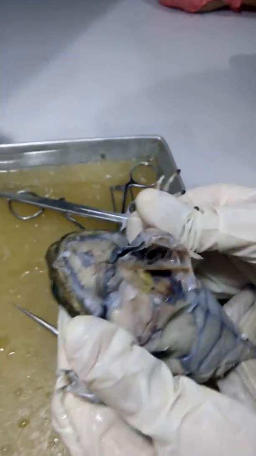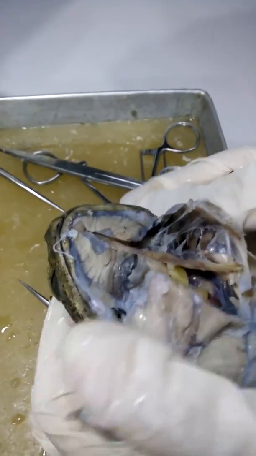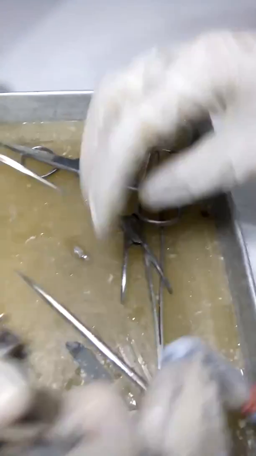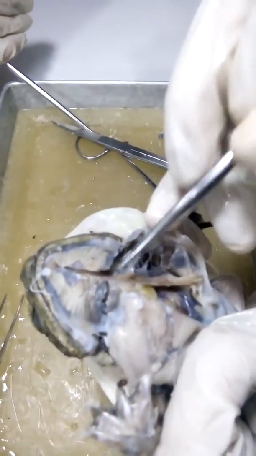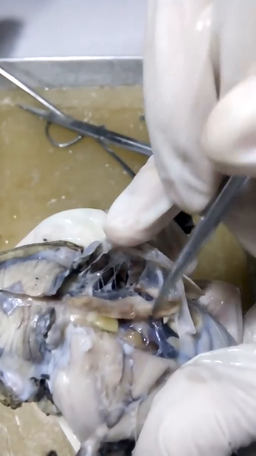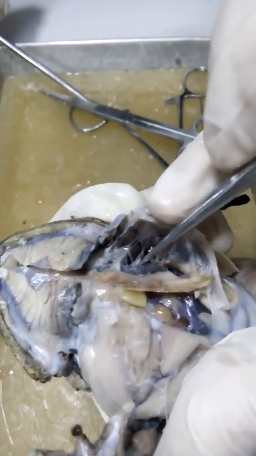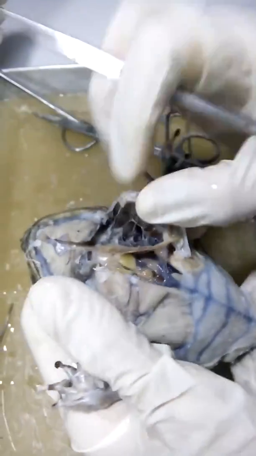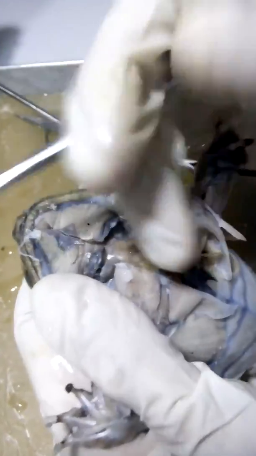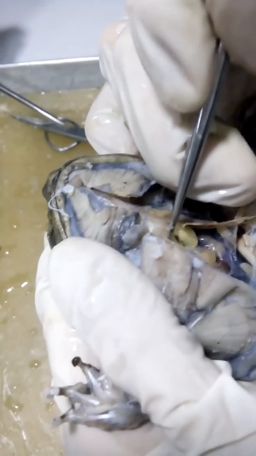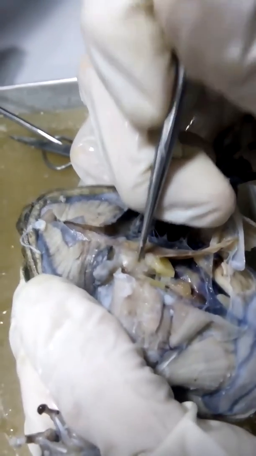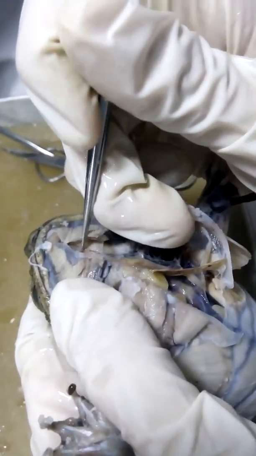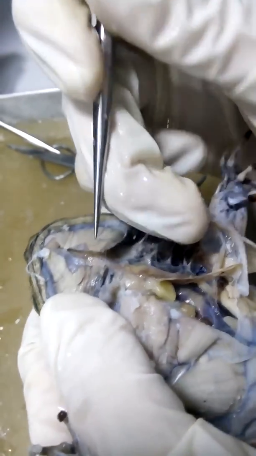Opening that, now we can see this very long muscle, which would be your sternohyoid. Okay. And then this right here would be your hyoglossus. And then anterior to your hyoglossus, covered by your geniohyoid, would be your genioglossus.